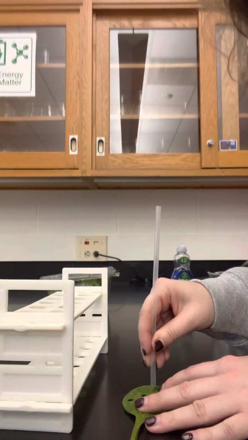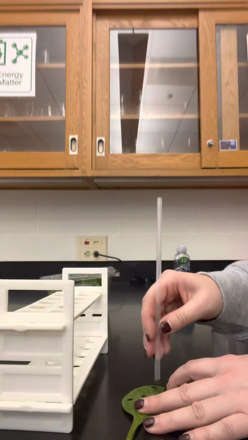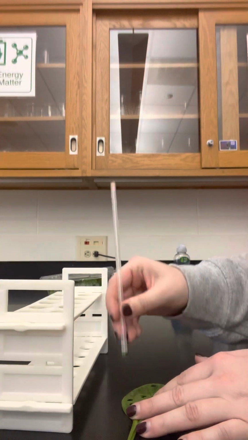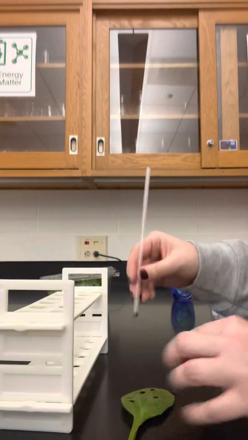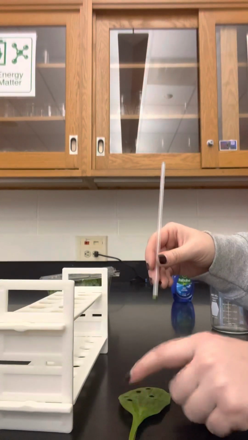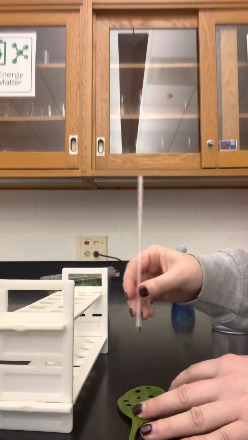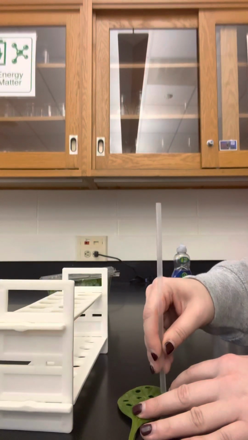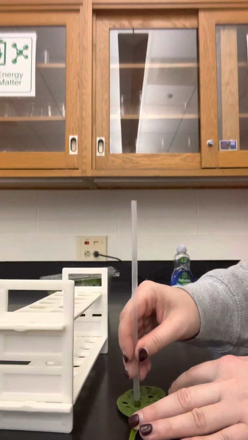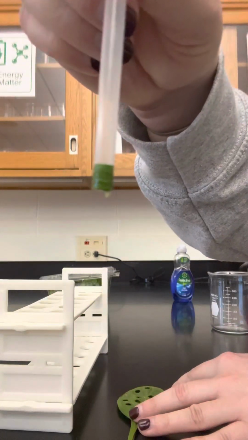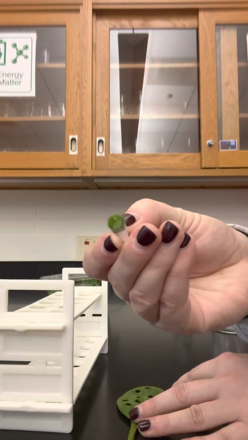Again, that is 10 discs per syringe. One, two, three, four, five, six, seven, eight, nine, 10. And the nice thing about using the straw is that they all wind up condensed in the bottom there.